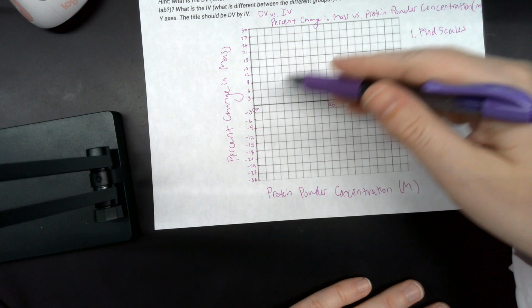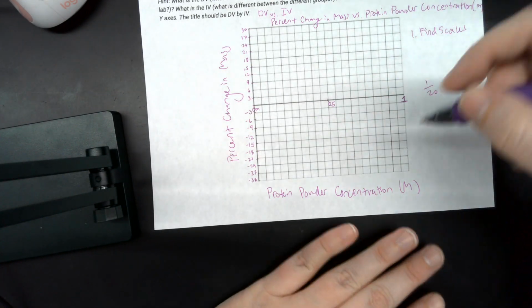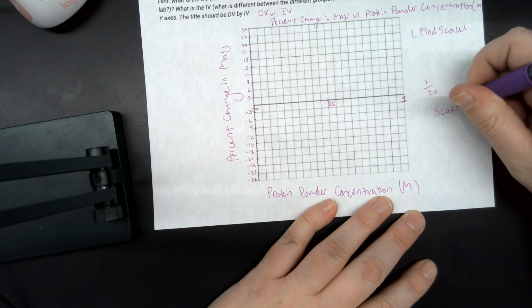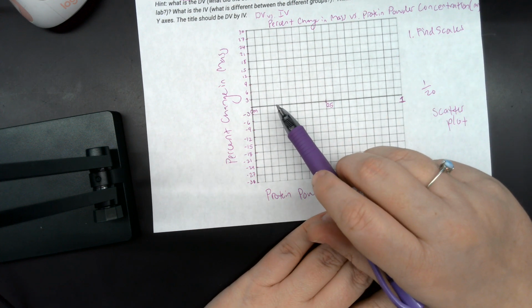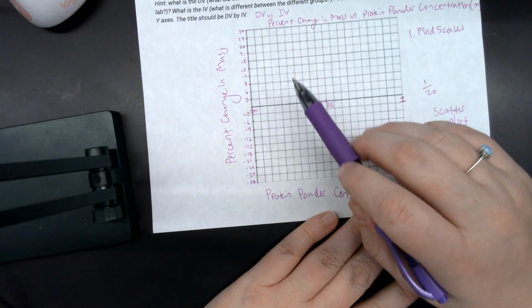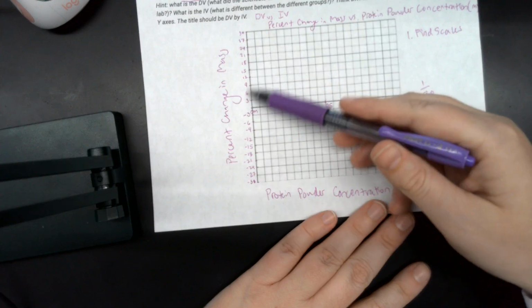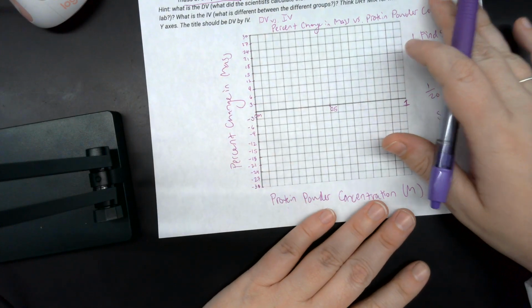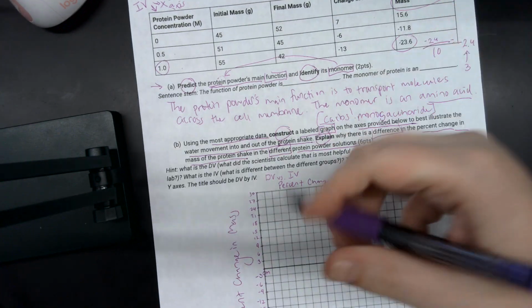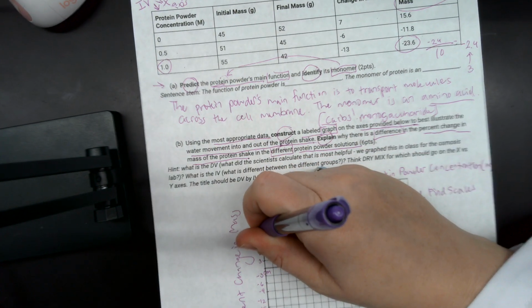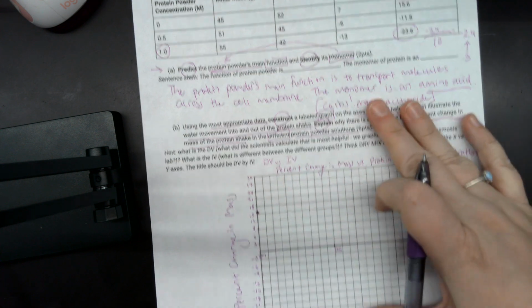Okay, so now that we have our scale, this is the easy part. We just plot our points, knowing that this is going to be a scatter plot. And it's a scatter plot because we are seeing the relationship and the trend between this concentration of the protein powder and the percent change in mass. So at 0 molar, we have 15.6 being our percent change in mass. That's approximately here. So I'm going to make my dot.